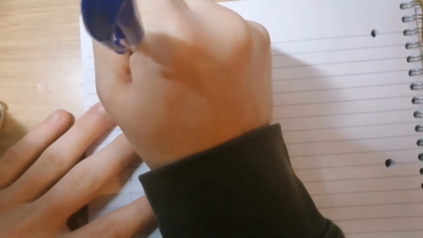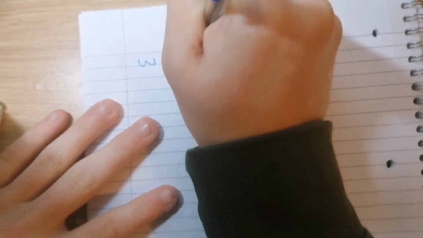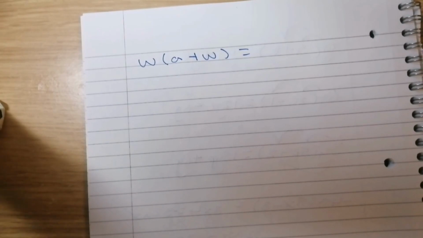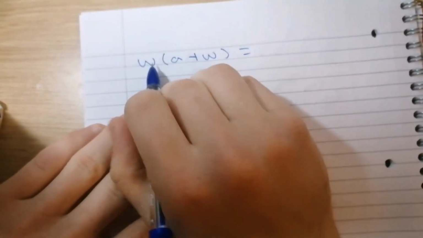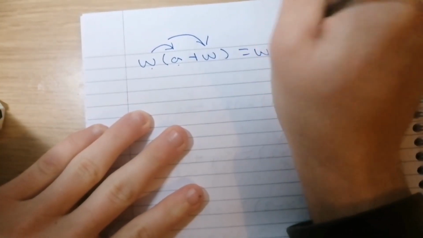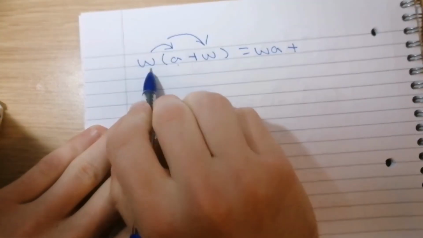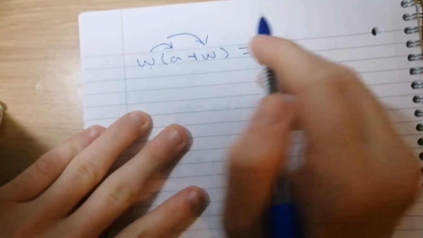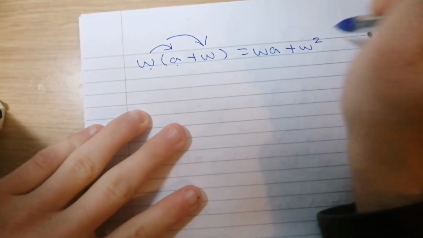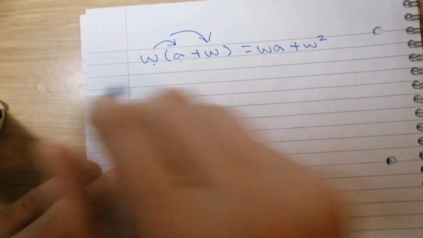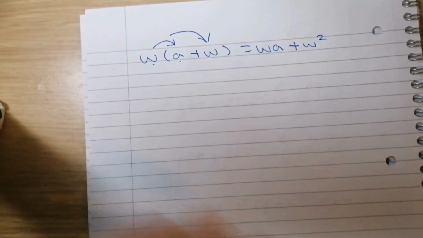Next we have w bracket a plus w. There's no numbers in this, it's just letters. However, it's the same thing, so we just do the arrows again. So w times a is wa, plus w times w. If you remember from the previous questions, if a letter times itself, it's just the squared version of itself. So w times w is w squared. Okay. Next question.